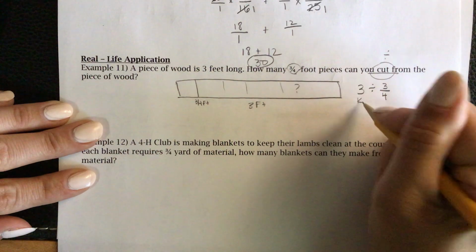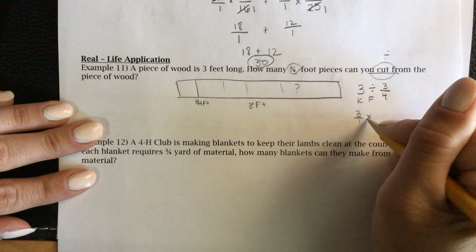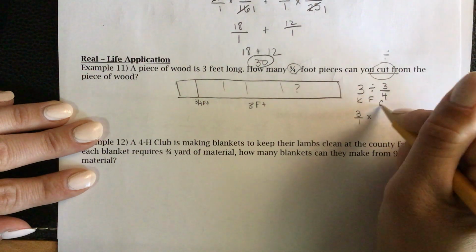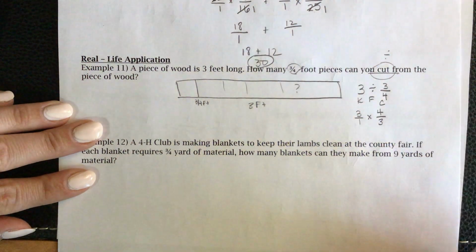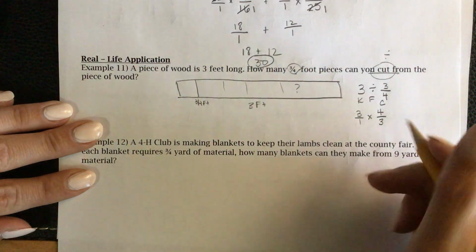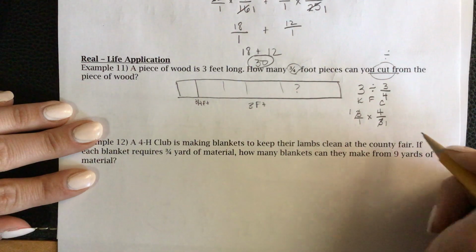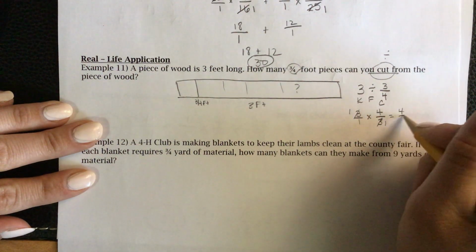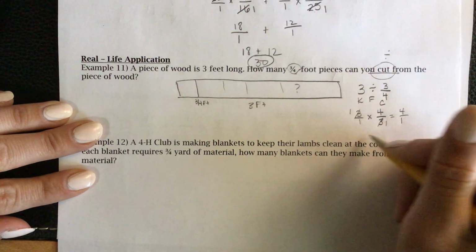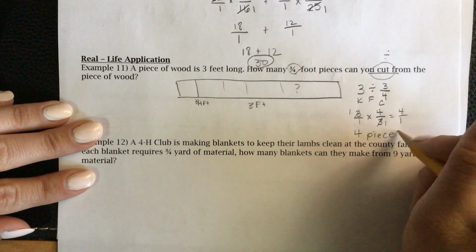We're going to keep the first number, 3 over 1. We're going to flip our sign to multiply, and we're going to change 3/4 to its reciprocal, 4/3. I can cross cancel because 3 divided by 3 is 1, and 1 times 4 is 4, and 1 times 1 is 1. So that means I can cut 4 pieces.